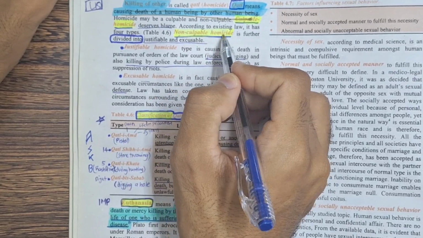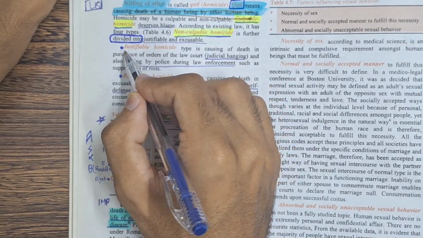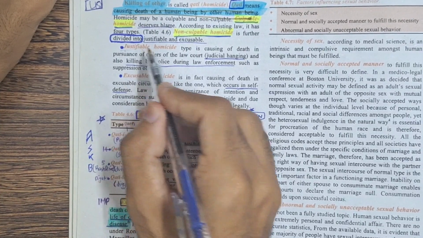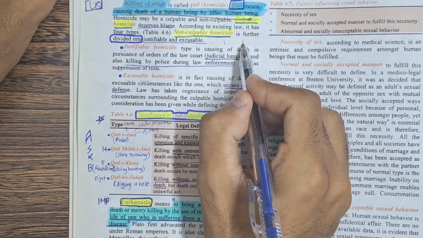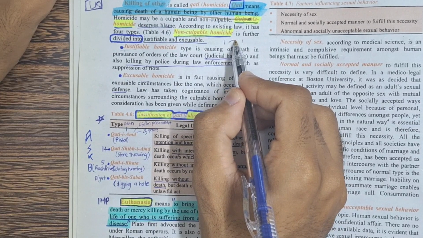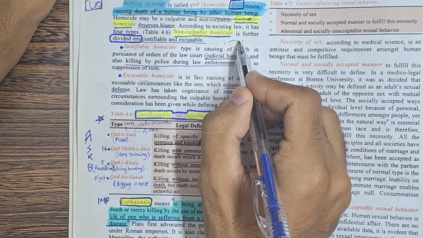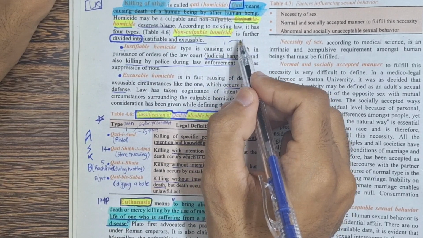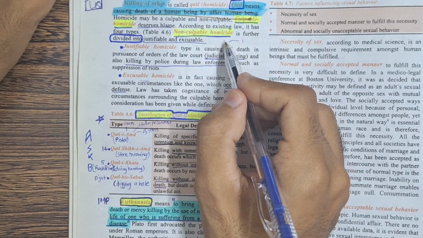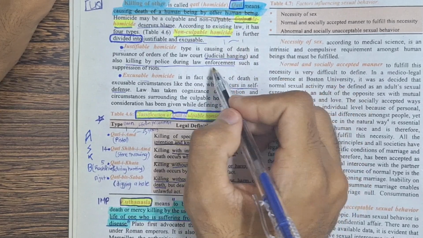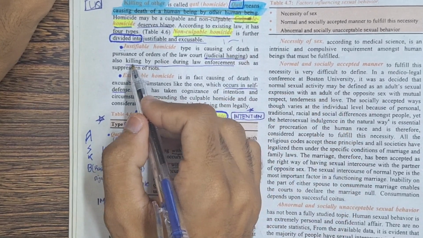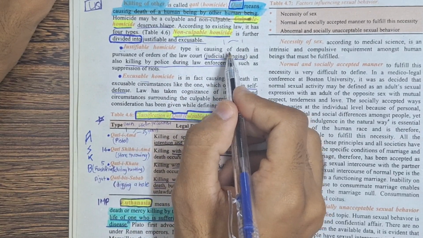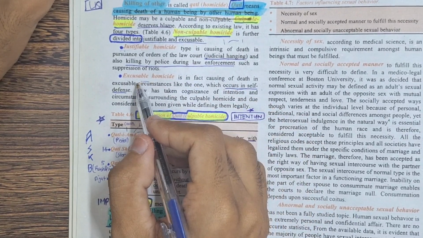The non-culpable homicide is further divided into two types, the justifiable homicide and excusable homicide. In case of justifiable homicide, one person kills another person due to the orders that he has been given. He is not killing with any sort of intention, or he has nothing to do with that particular person. He has just been given an order and he is just performing that particular order. For example, in case of judicial hanging, and the second example is killing by police during law enforcement. So this is justifiable. The second type is the excusable homicide.